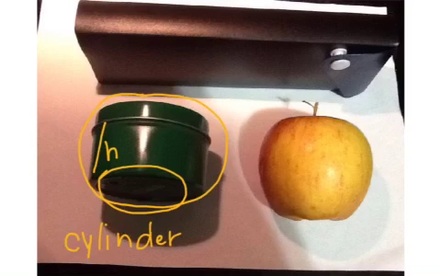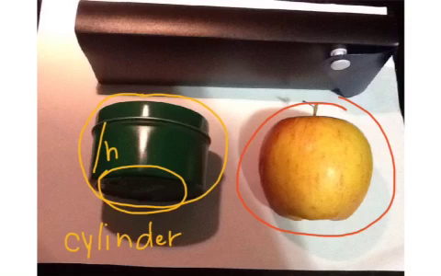Over here on the side, I have this apple. Besides this little part down here on the apple, it's not a perfect circle, but it's close to one. So we could say this would be modeled by a sphere. Remember, sphere.